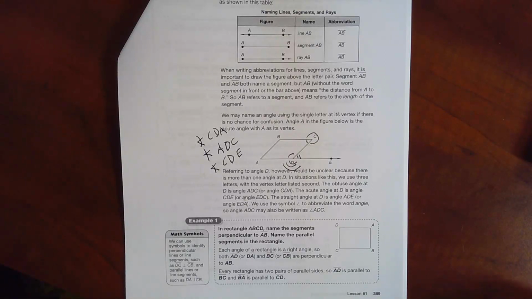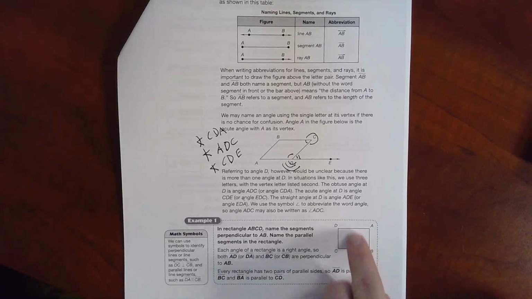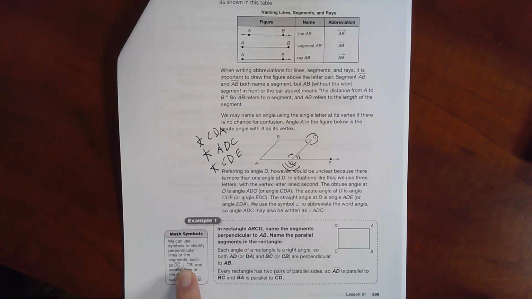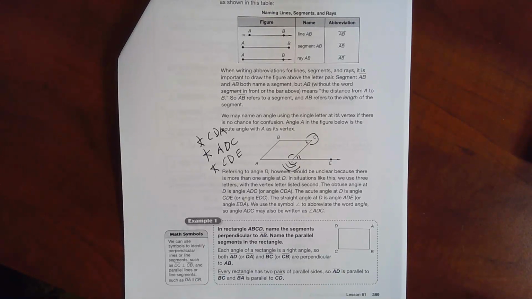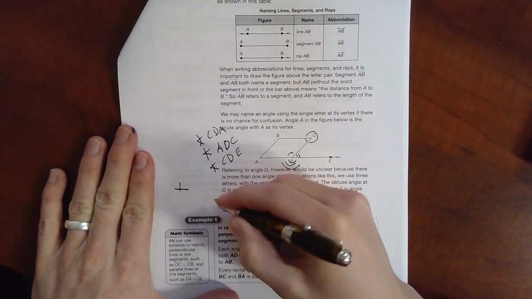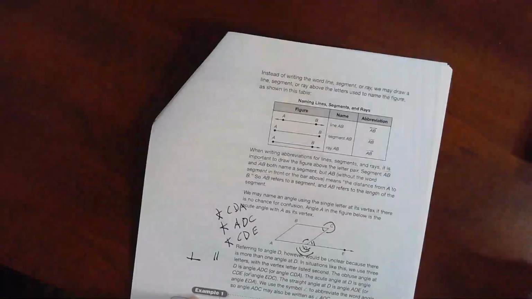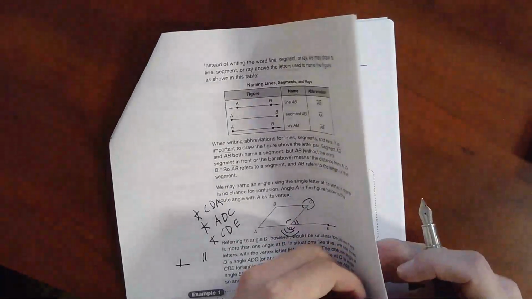In a rectangle, they're all right angles, all perpendicular. These have to be parallel, right? We use this perpendicular sign, and we use that parallel sign. So those are important to know, whether something's perpendicular versus parallel. Mr. Thibodeau will sometimes use those.